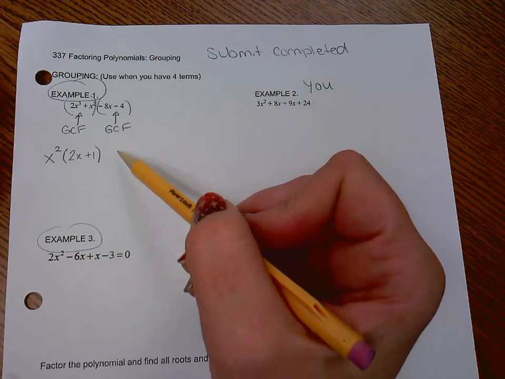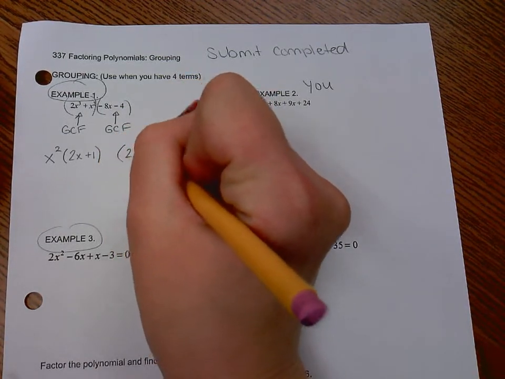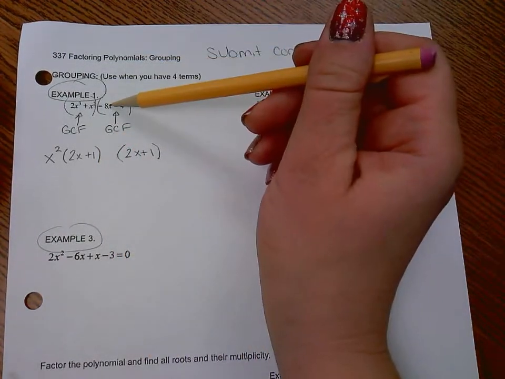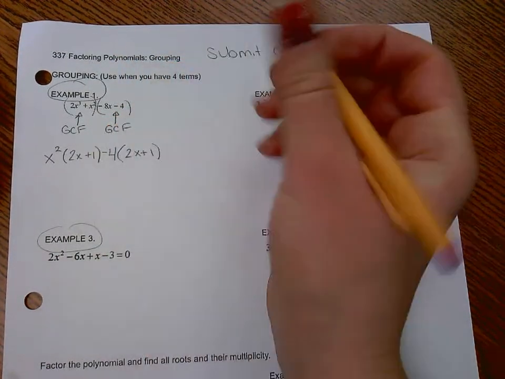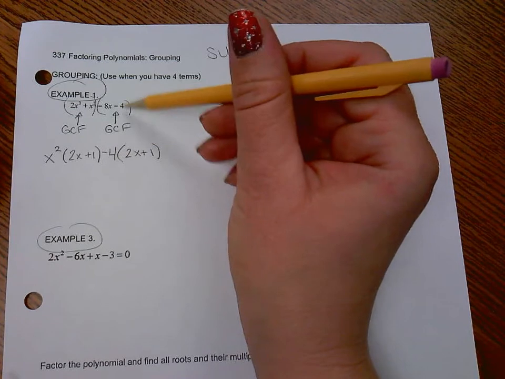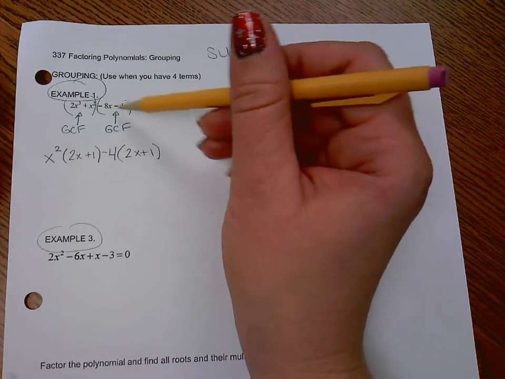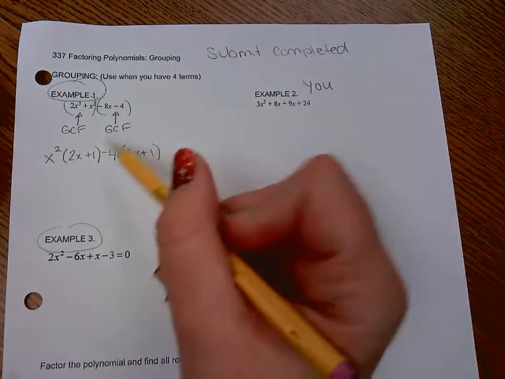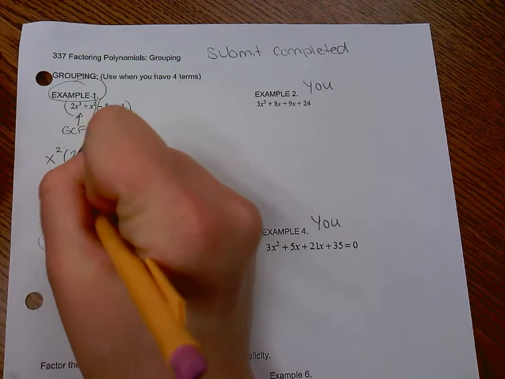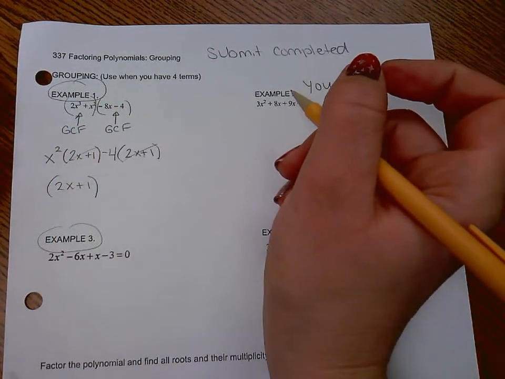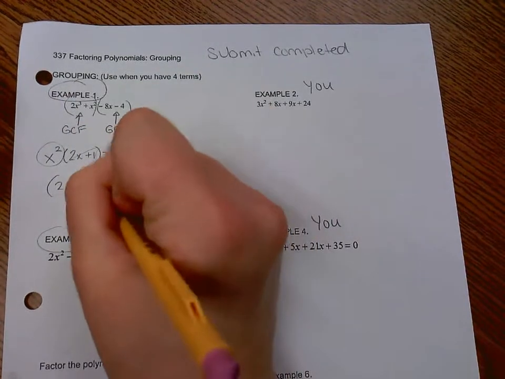I want to force my next parenthesis to be 2x plus 1. So if I factor out a negative 4 from each of these terms, see how when I take out negative 4, I have 2x plus 1 left inside, dividing both of those by negative 4. See how 2x plus 1 shows up in both places? 2x plus 1 is now the greatest common factor. And then what do you have left? x squared minus 4.